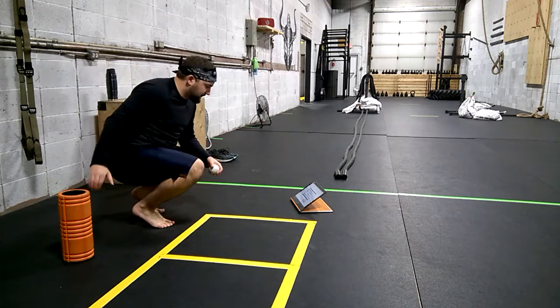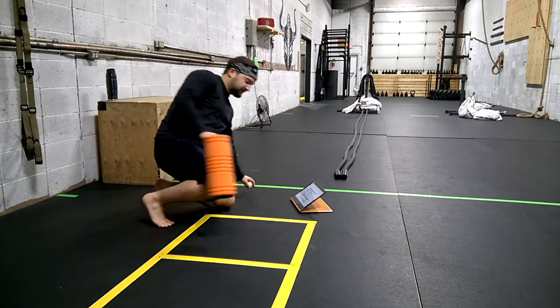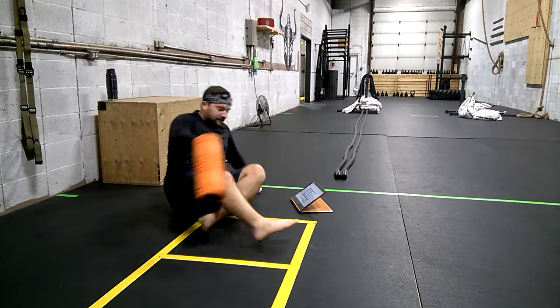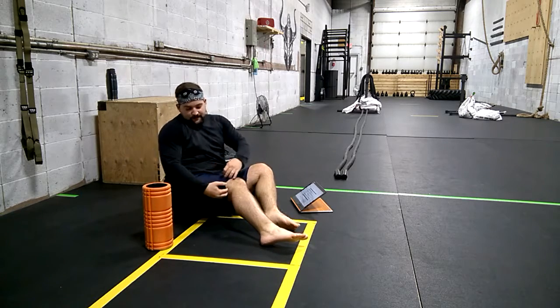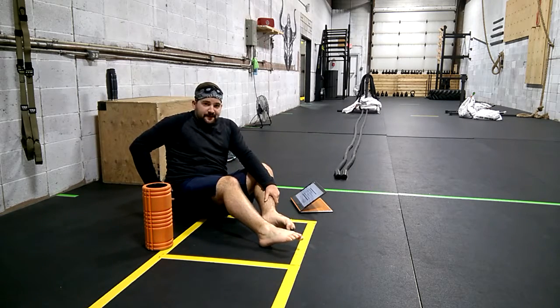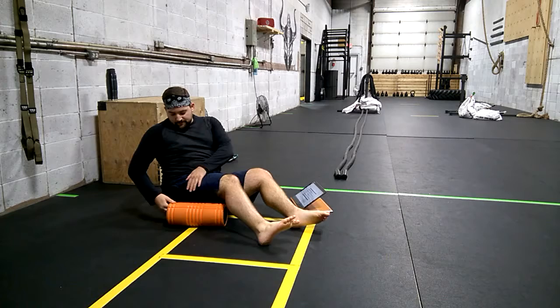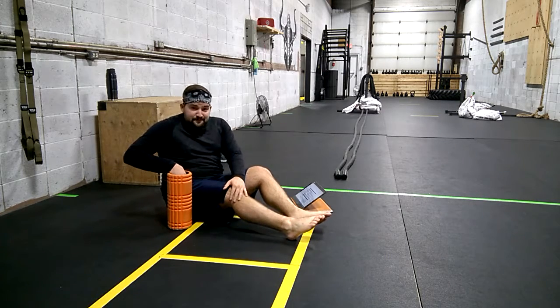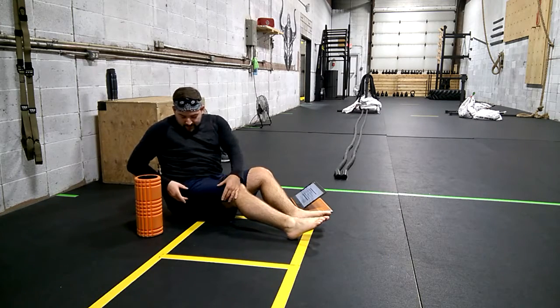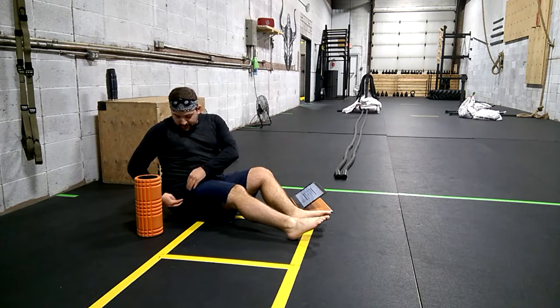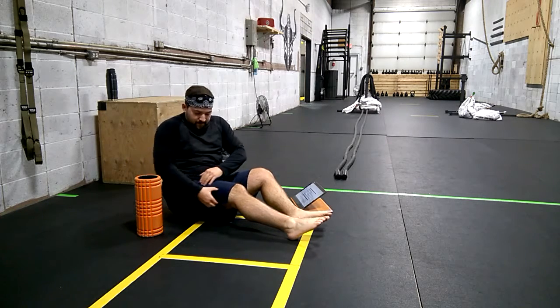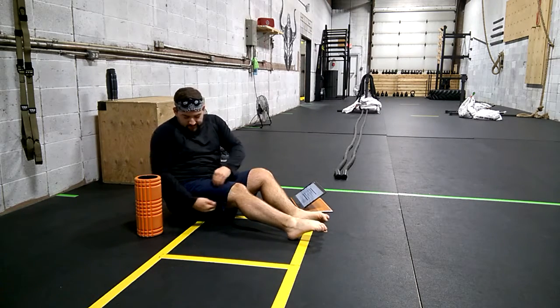Okay, then we have the vastus lateralis. This muscle, it's all up the side of your leg, and the IT band just runs over it. So to avoid the IT band, because that might really hurt for some people, I want you to avoid your pocket area and just focus right on either side.